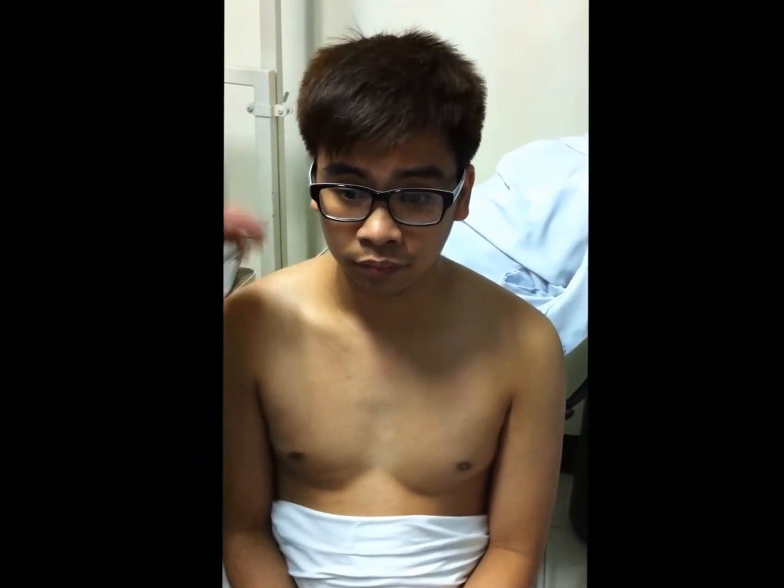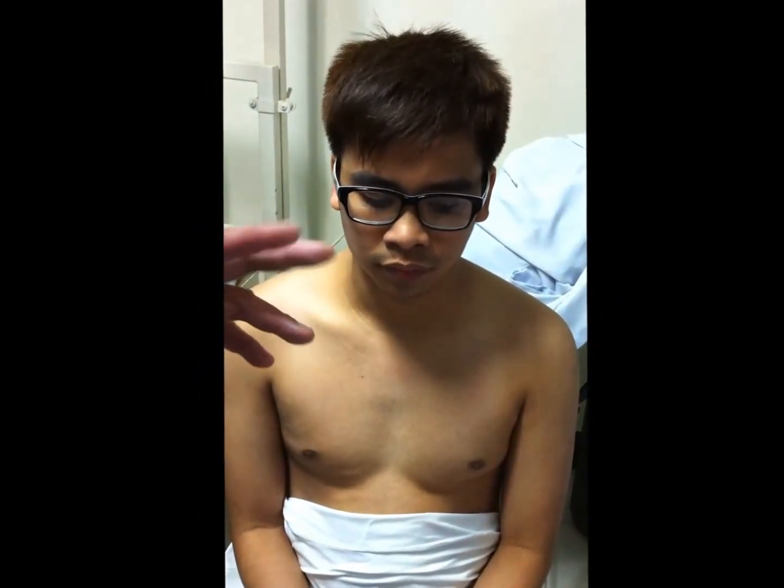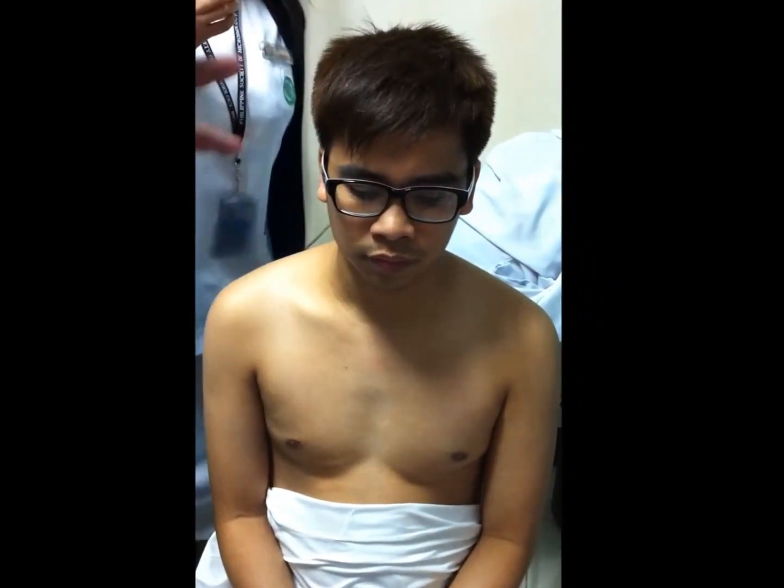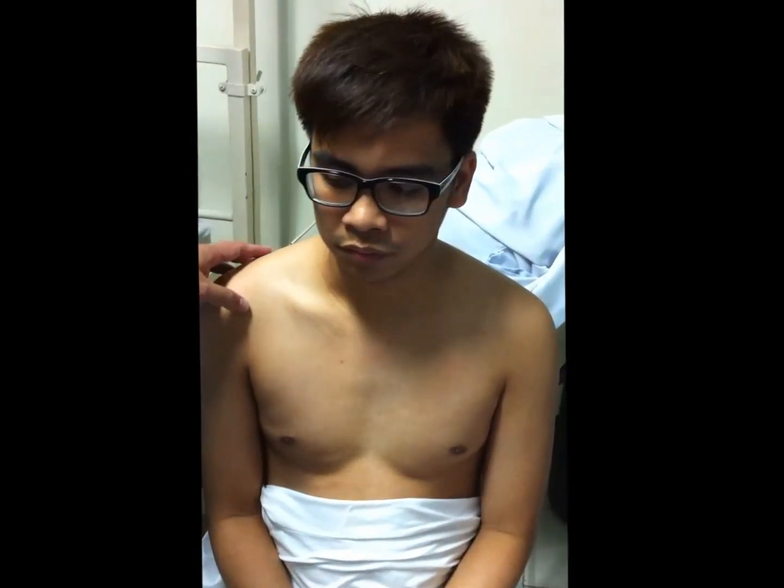So, chest and lungs: inspection, palpation, percussion, auscultation. Be ready with your stethoscope. Stethoscope lang naman ang ginagamit natin for the chest and lungs. Always remember that you have to check both the anterior and posterior chest. When you start the examination, as with all systems, you always start on the right side, kasi yun ang normal position pag nag-examine.